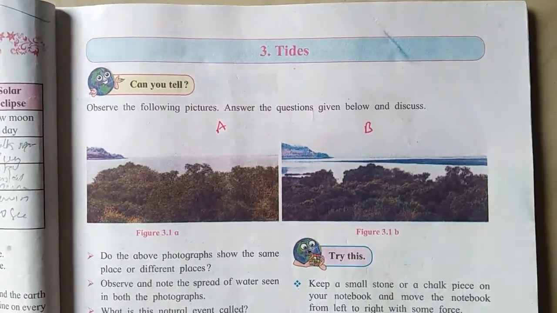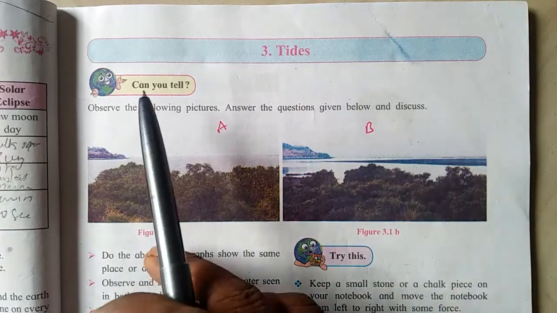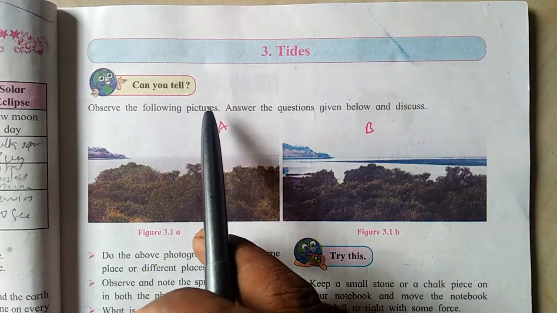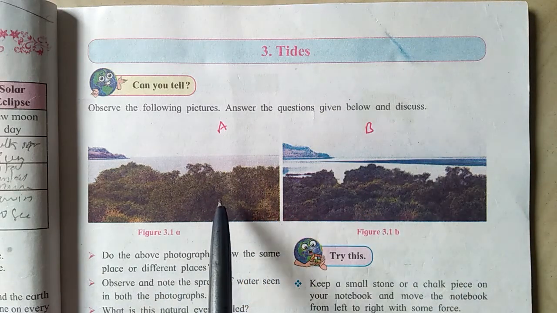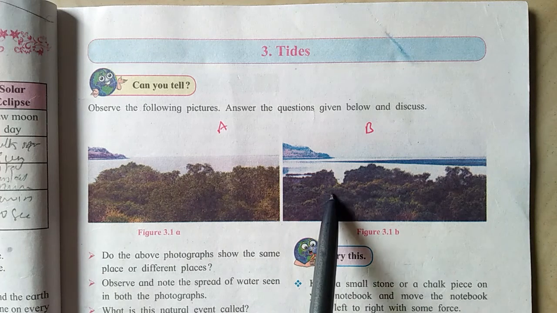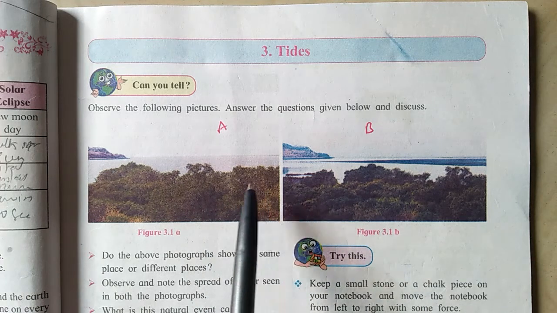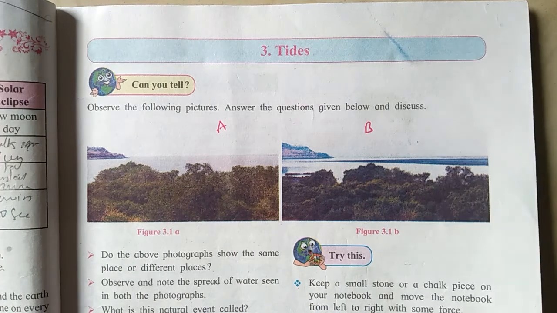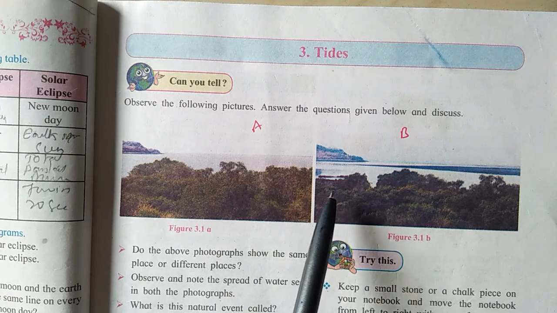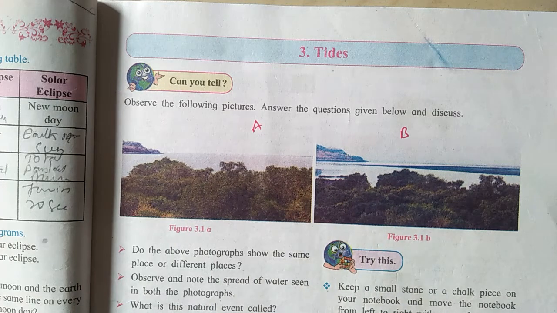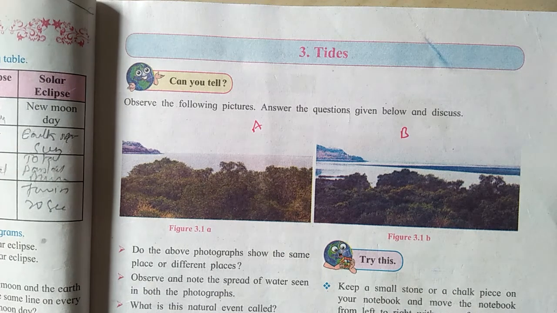Now here you can see lesson number 3, Tides. Can you tell? Observe the following pictures, answer the questions given below and discuss. Two pictures are given, this is A and this is B. Observe properly and tell me what difference there is. In picture B we can see the water has gone far from the corners, and in the first picture we can see the water is full. This means this is the tides.